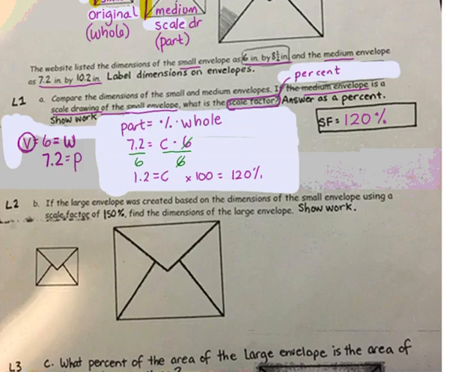Next, question B. The large envelope was created based on the dimensions of the small envelope. So it's based on the small envelope, then the small envelope is the original, and the created envelope is the scale drawing.